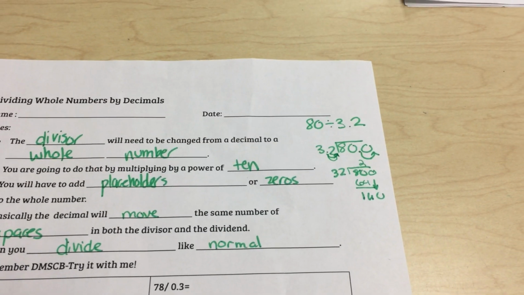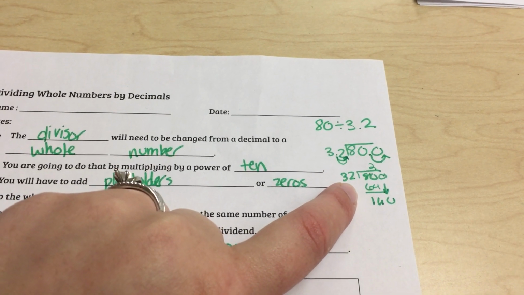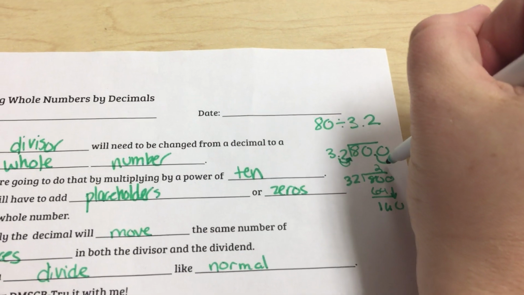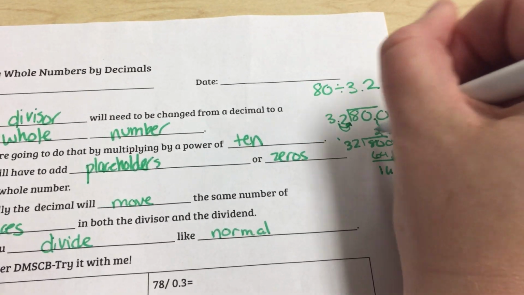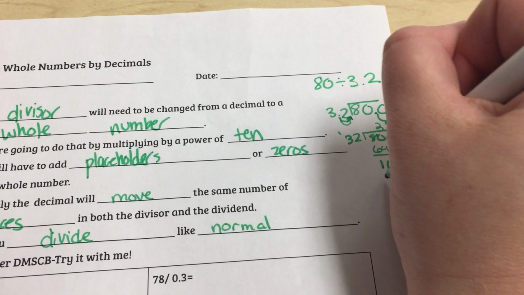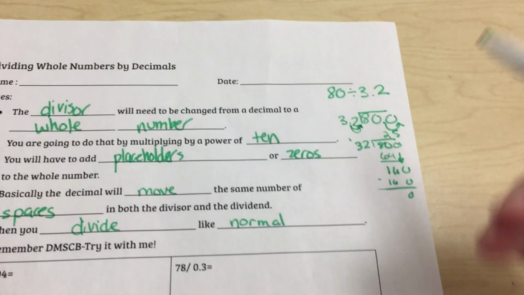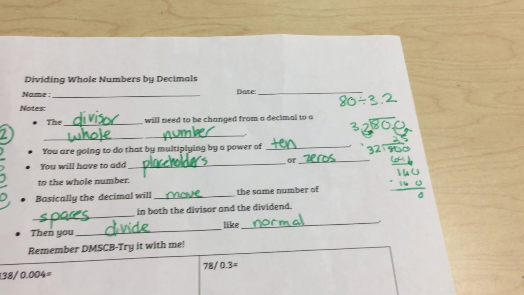Probably going to be about, let's see, it went into 80 twice. So it's probably going to go in there for, I'm going to say 5 times. 5 times 2 is 10. 5 times 3 is 15, plus that is 16, so you get 0. So your answer is 25. Since there's no decimal anywhere, I don't have to worry about adding a decimal to my answer.